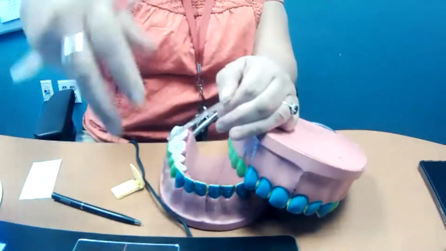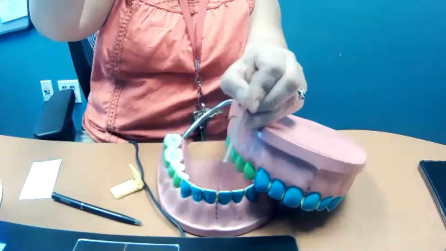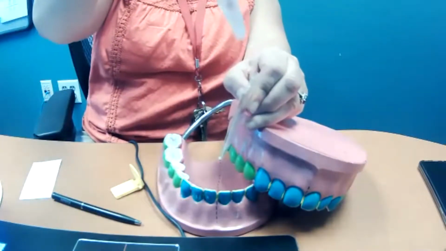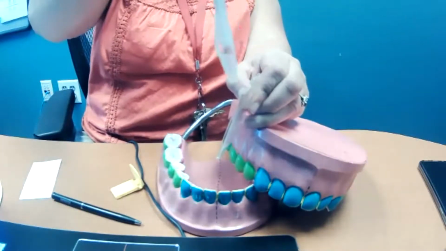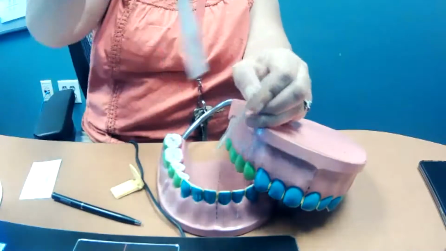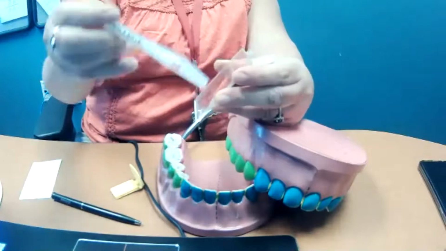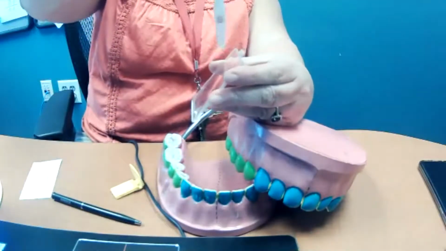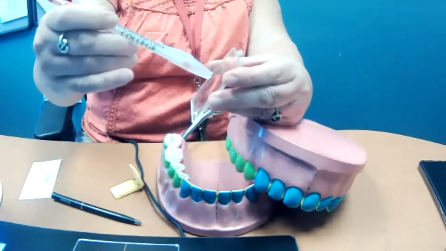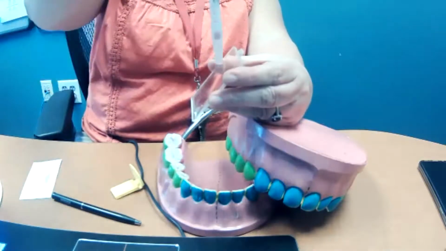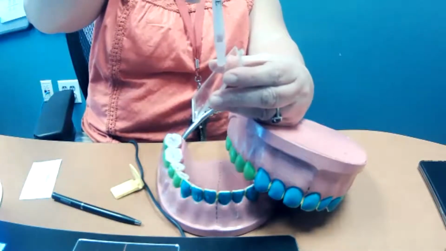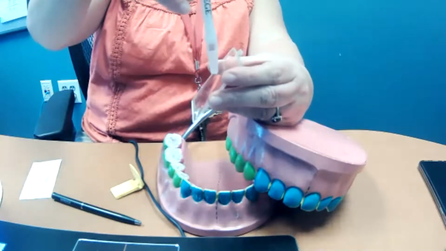If I hold, say this is my person and I hold my camera up here, what does it do to you? It makes you look shorter and wider. So on my film, it's the same thing. If I have a tooth right here, but now I'm shooting from up here, my angulation, I'm not perpendicular, and I have too much angulation, it's going to make my tooth look shorter.